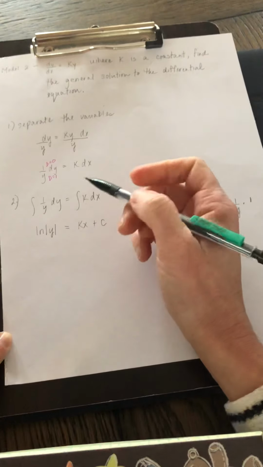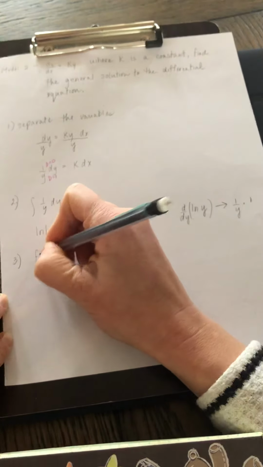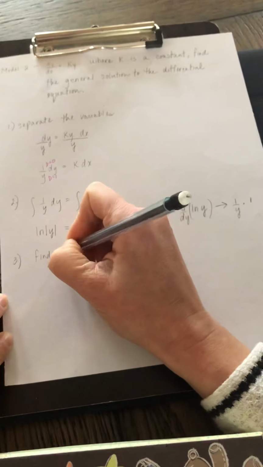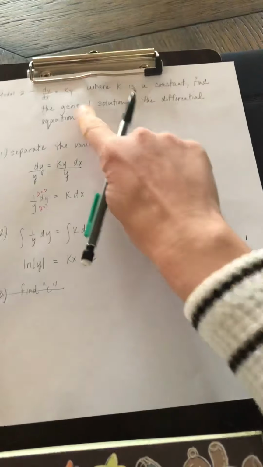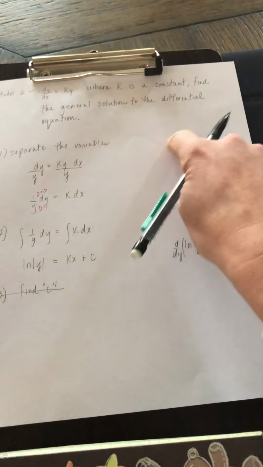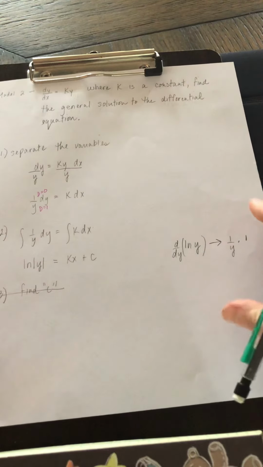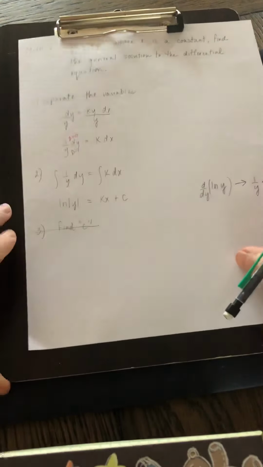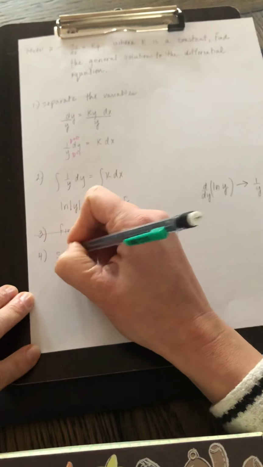Now, typically step 3 is to find the c value, but we're not, because we're just finding the general solution, which really means that no initial condition is being provided to you. So we will not be able to figure out what that c is. So we're going to go right to step 4, which would be to solve for y.